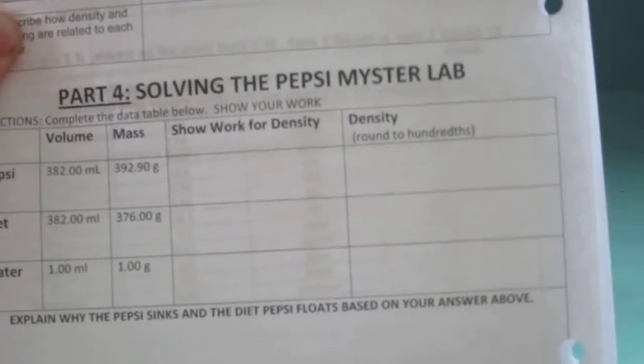All right, so finish the mystery lab, ice mystery lab on the back of your Feeling Dense handout. I've got a spot for observations there, and then I'm going to talk about the Pepsi mystery lab as well, and you can use this video to help finish.